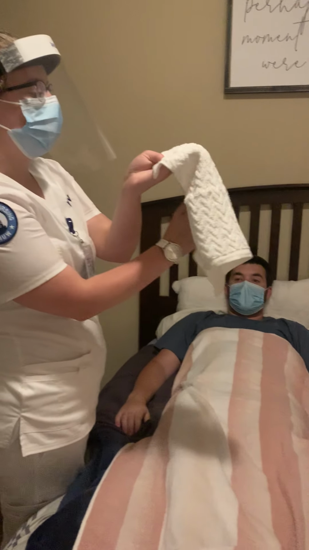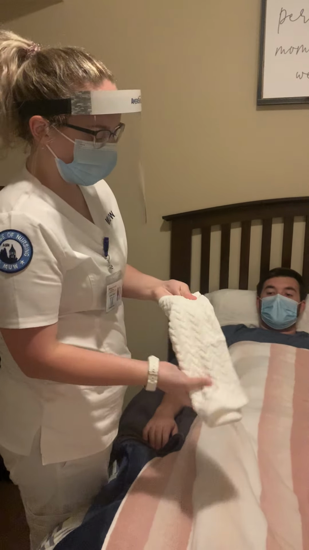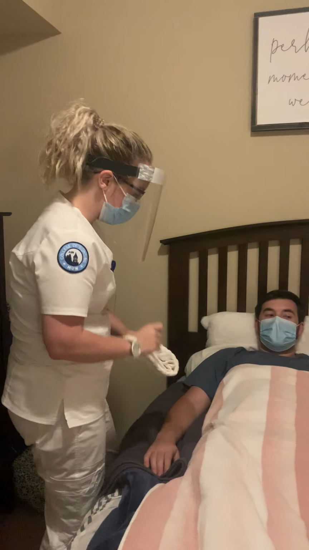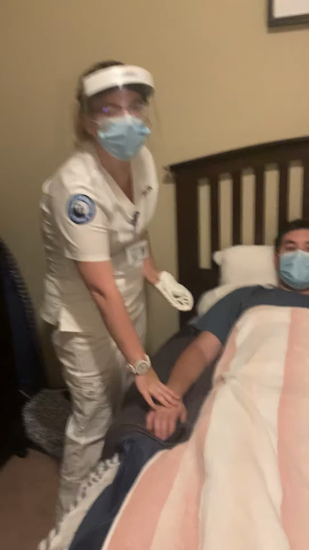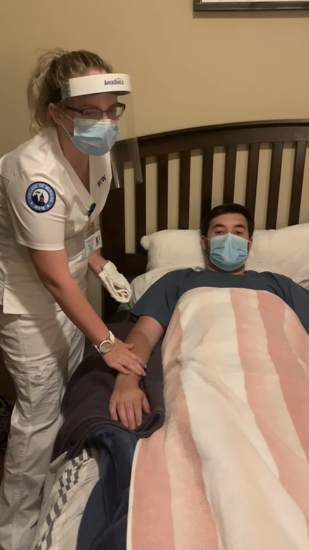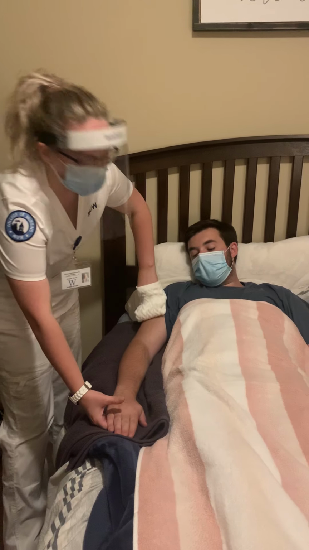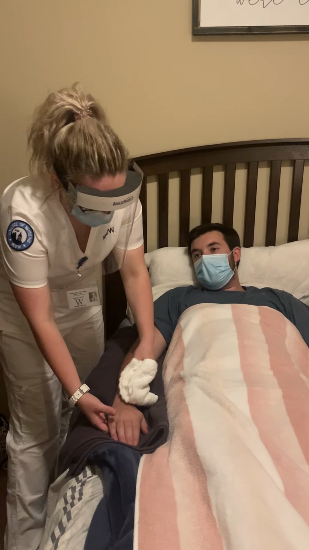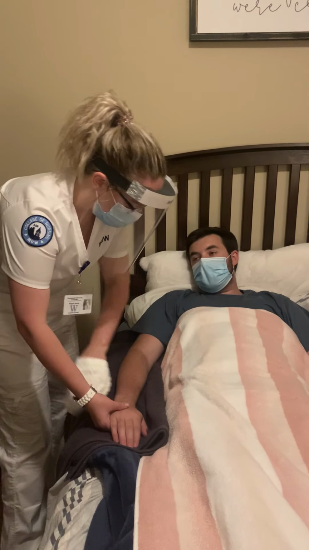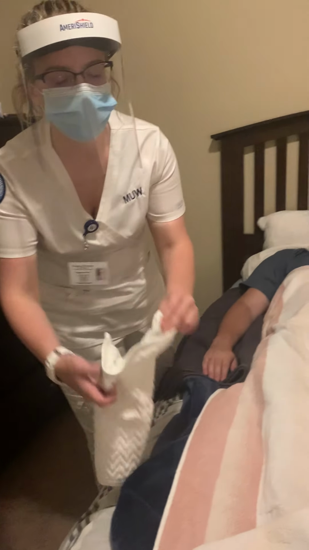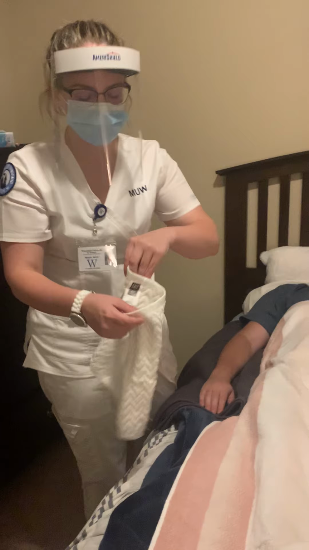You put the mitten on. Again, you have the towel underneath their arm to keep the water from getting in the bed. You start from the fingertips and you go all the way up with long strokes, making sure you always rinse out the rag.